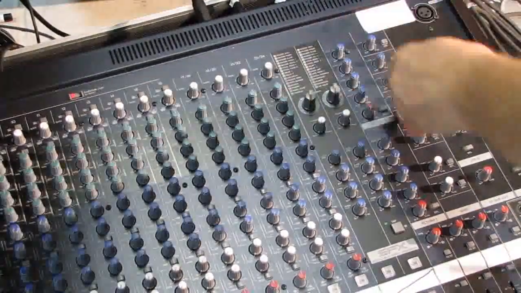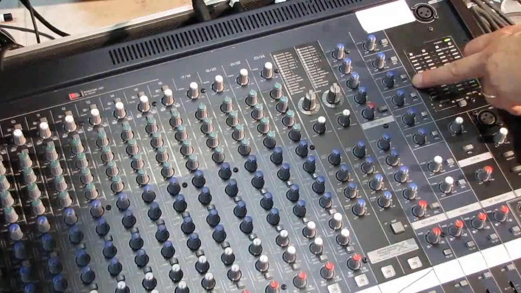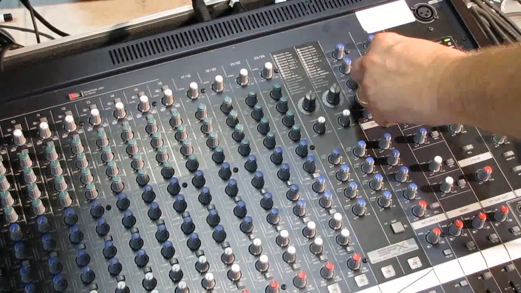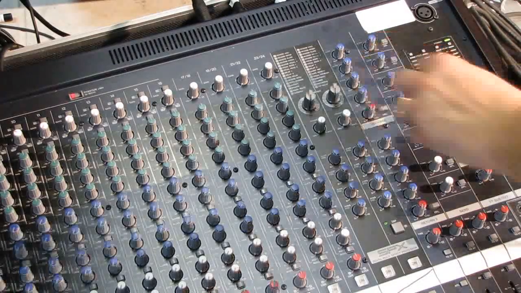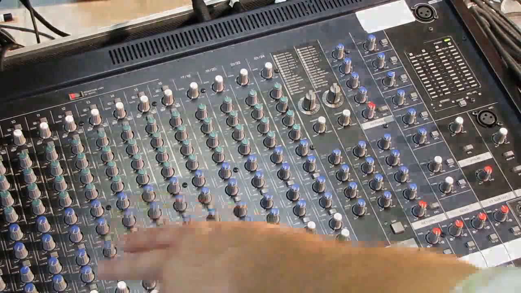Okay, now all these knobs along here are the main outputs. So what we're going to do is take auxiliary 3 and turn this up. We're just going to set it here to what Yamaha shows as unity. Now normally in live sound we wouldn't be setting these really where they are. During the sound check we would be determining how loud we need to set these levels. So as it stands right now, we've got the signal going into the subgroup, as well as the microphone signal going into the reverb.